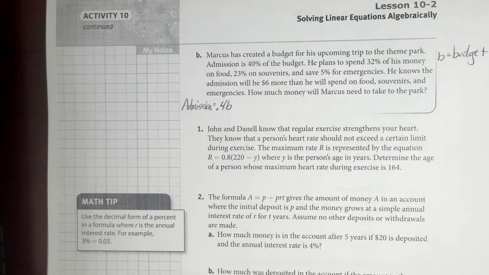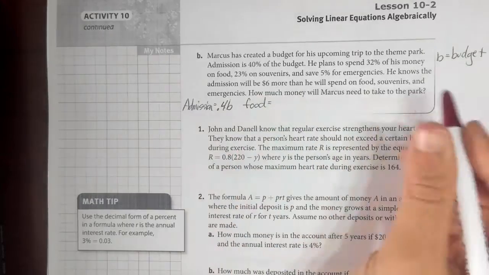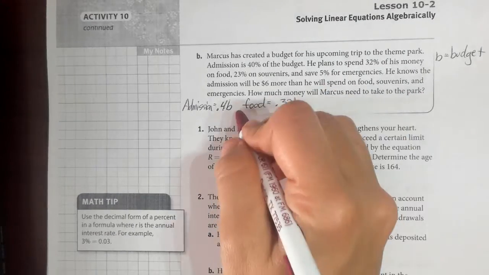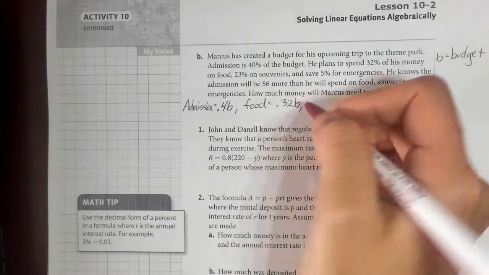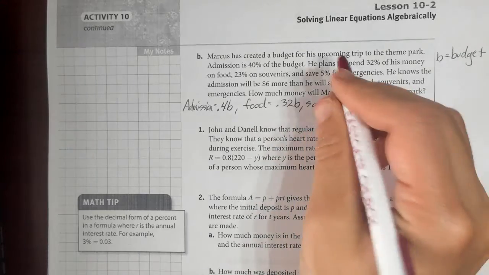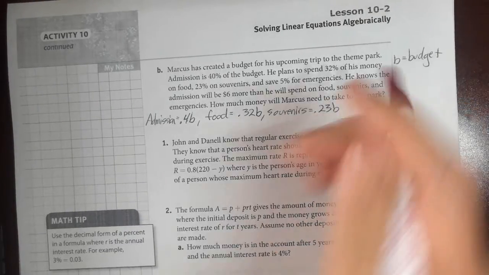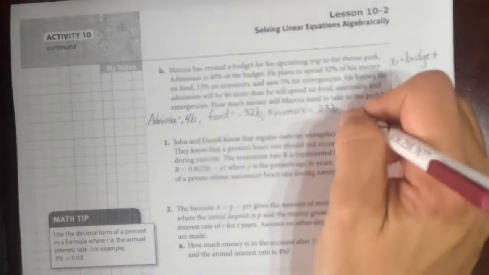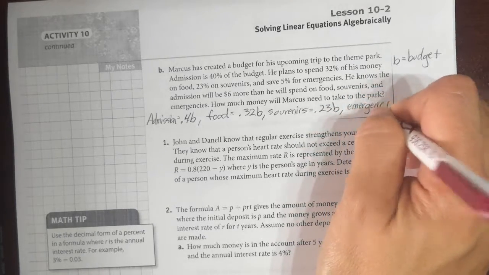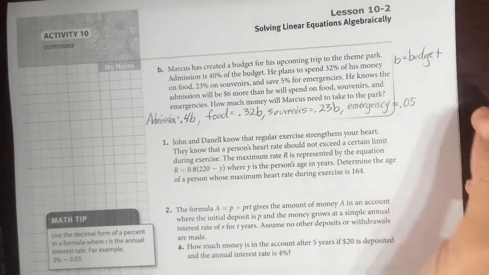Food is going to be 0.32 of his budget, and souvenirs will be 0.23 of his budget, and 0.5 is going to be emergency. Sorry, 0.05 would be for emergencies.